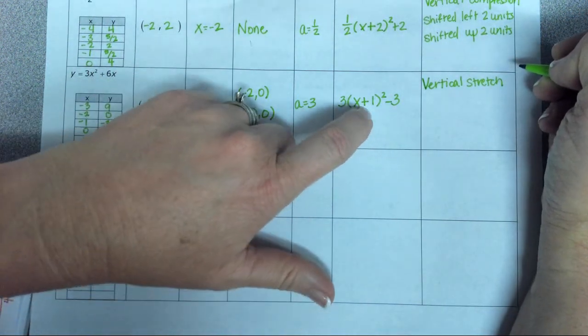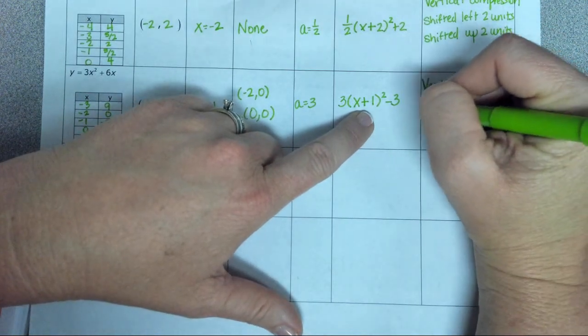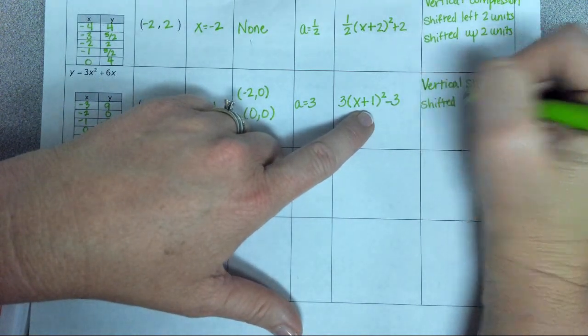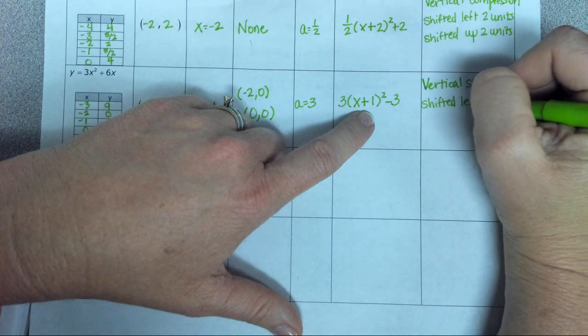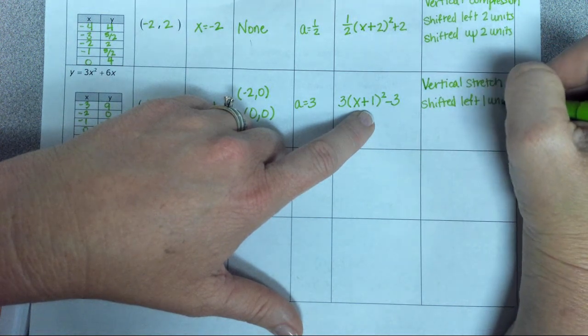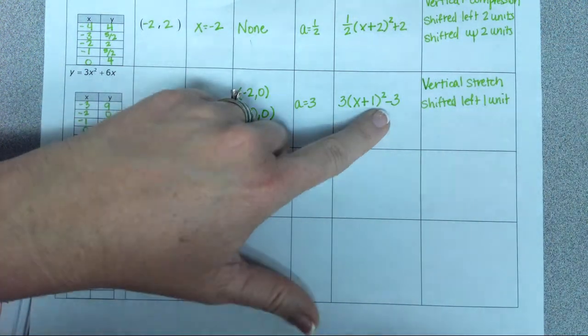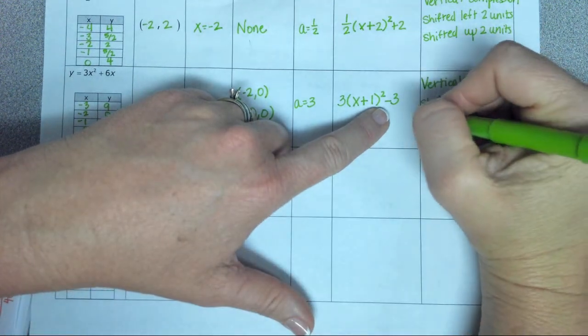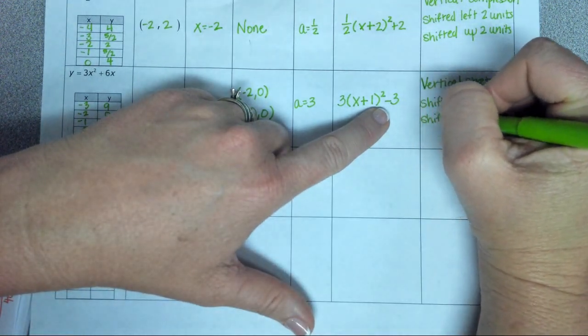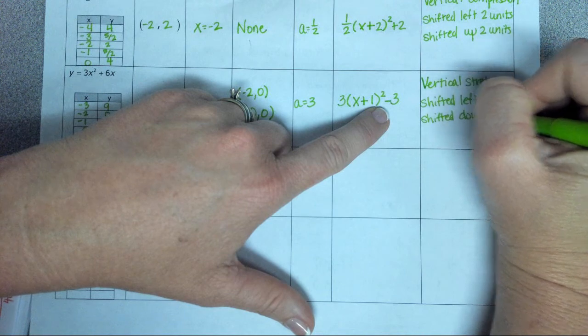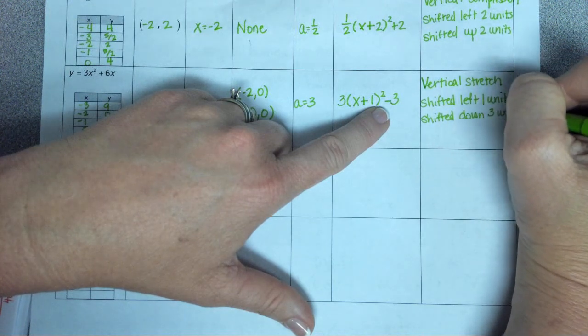And then inside the parentheses, this +1 tells me I have shifted left 1 unit. And this -3 tells me I shifted down 3 units.